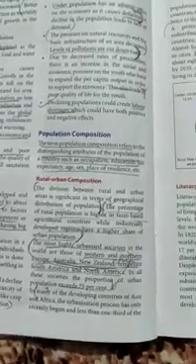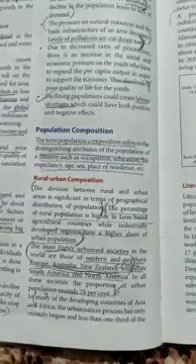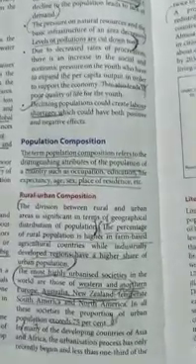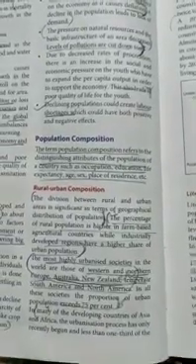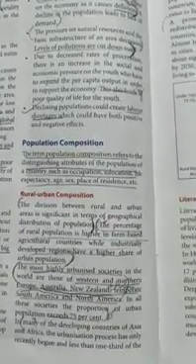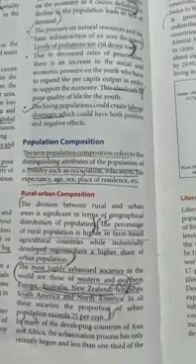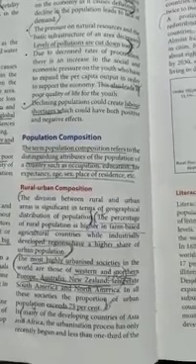Whereas the regions with industries present there, so industrially developed regions, they have a higher share of urban population, so more people living in the cities where industries are present. So farm-based agricultural countries, their rural population is higher.